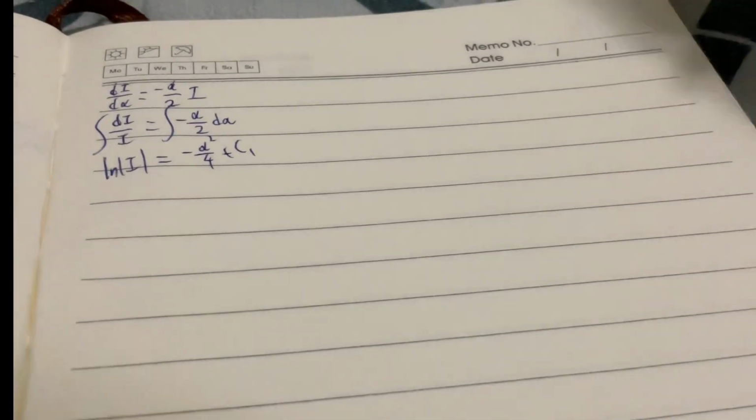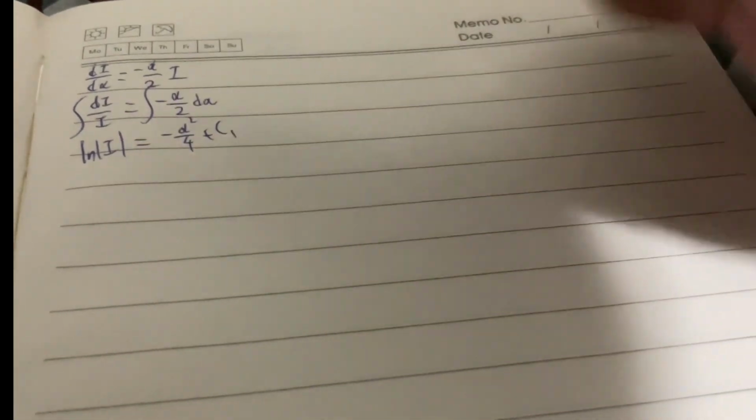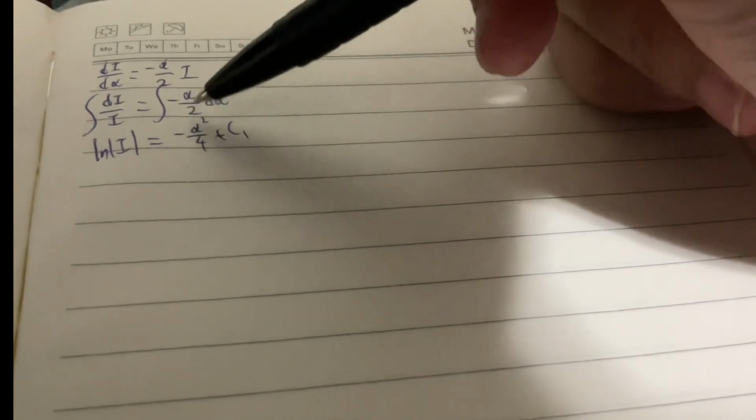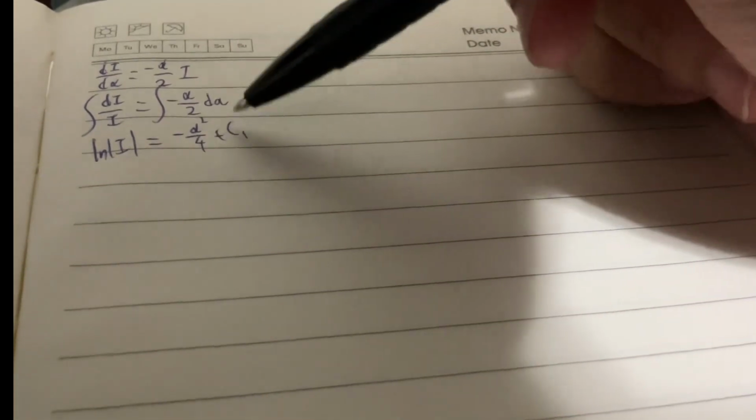The reason for c1 is because when you raise e on one side, you get e power of something. Let me do this in our head. E power of negative alpha square over 4 plus c1. You just get e power of negative alpha square over 4 multiplied by e power of c1.